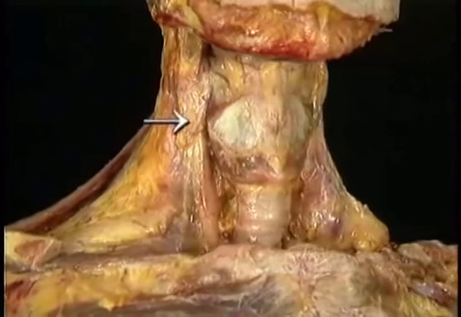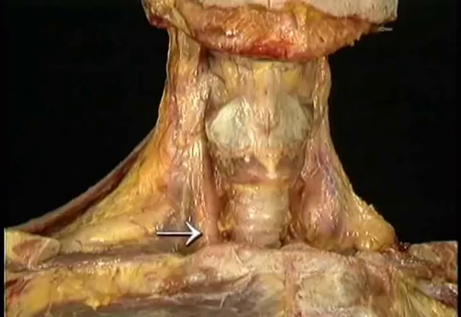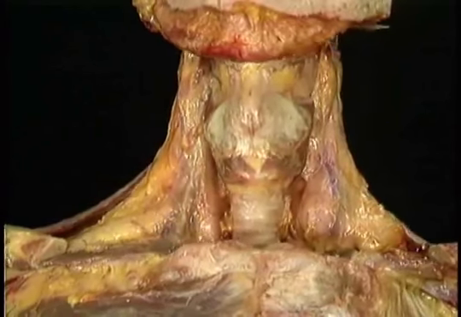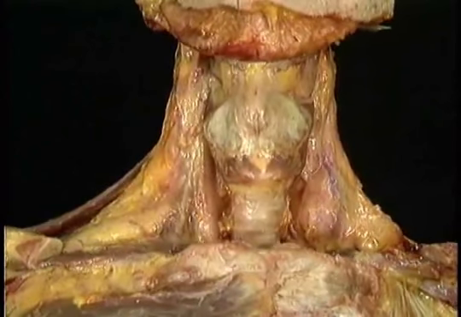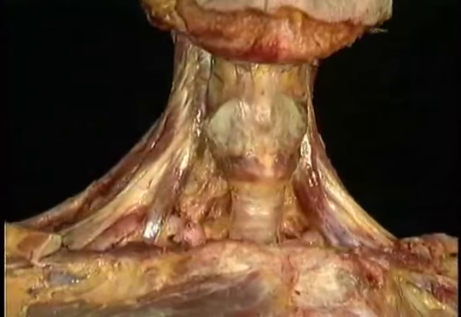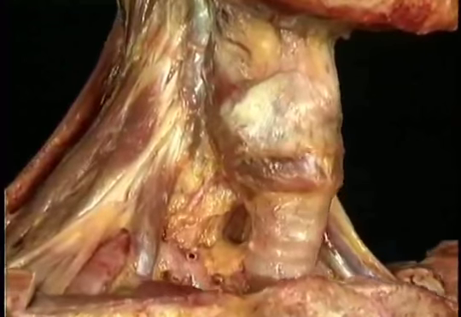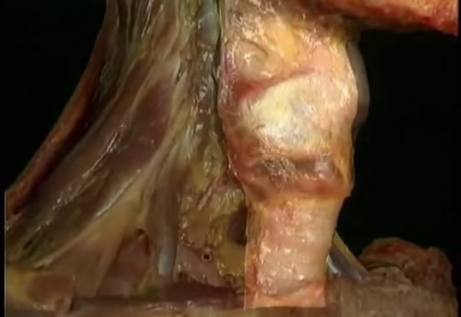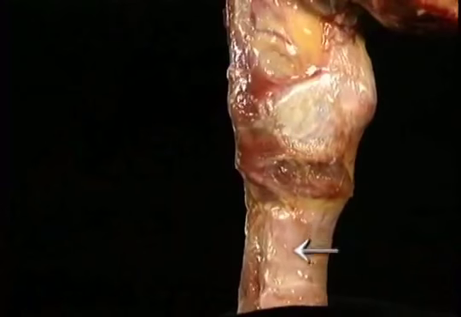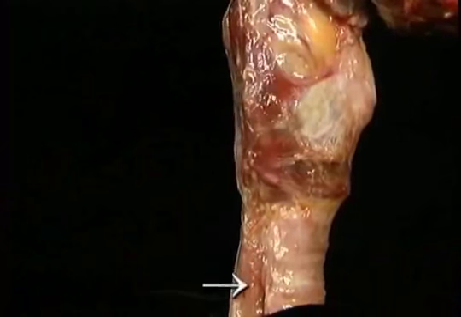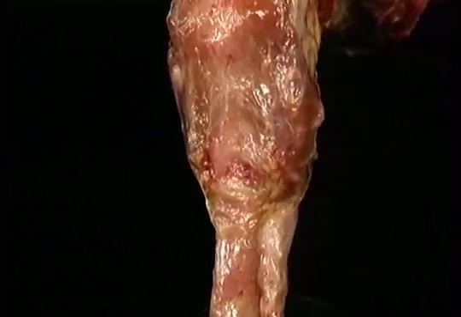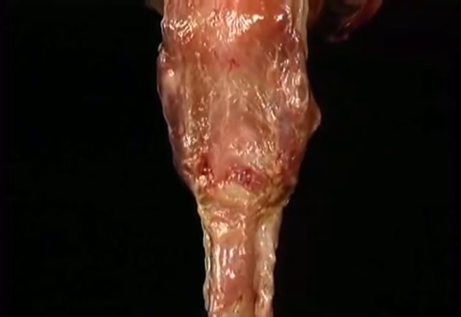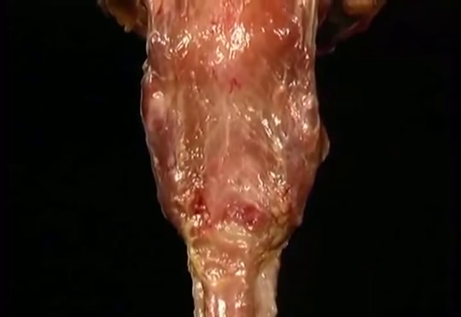Here on each side, this sleeve of connective tissue, the carotid sheath, contains the major blood vessels of the head and neck. We'll remove the carotid sheaths. We'll also remove the musculoskeletal structures behind and below the larynx. Here's the trachea. Here's the esophagus. Here's the lower part of the pharynx. To see the larynx from behind, we'll remove the posterior wall of the pharynx.